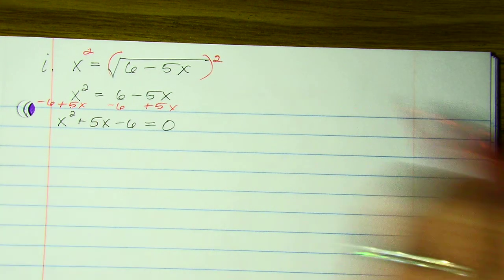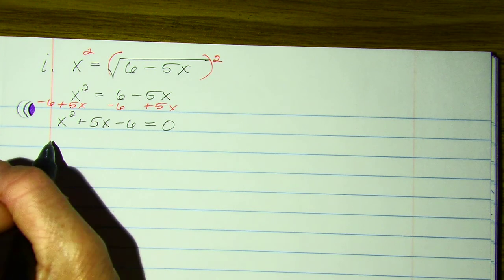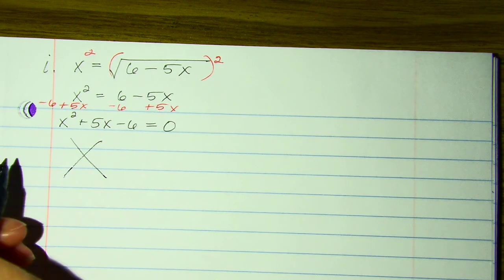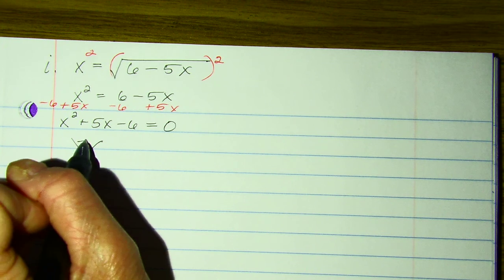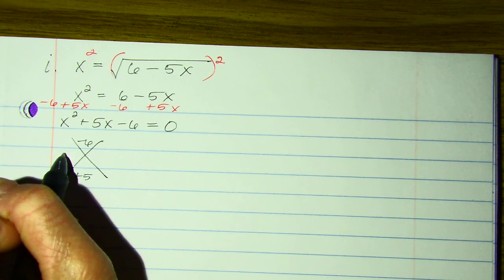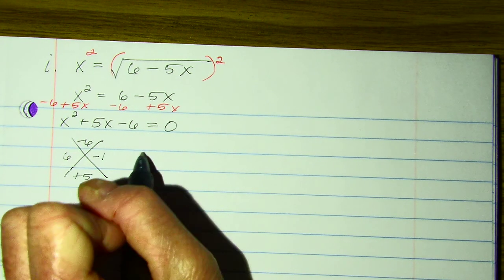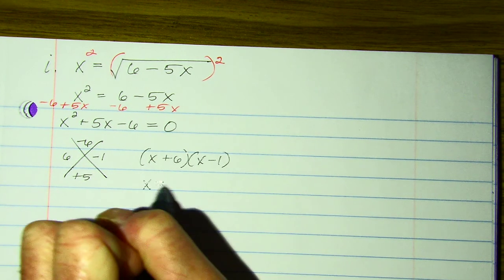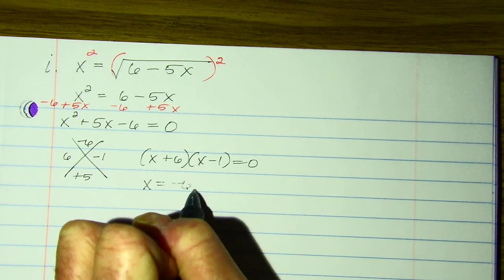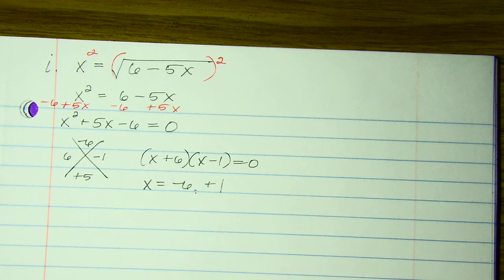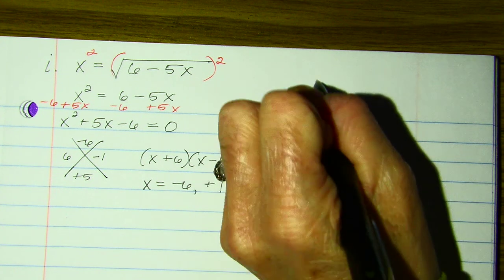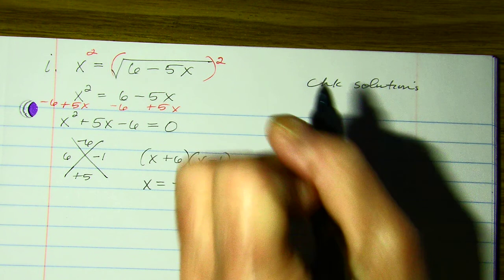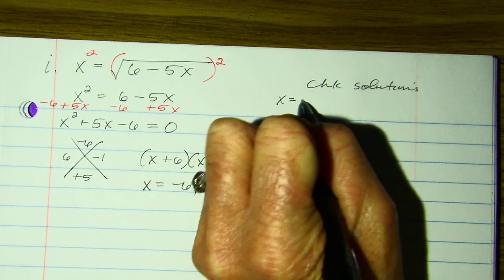Now I'm going to use the quadratic formula to solve this. Or you can factor, it's really up to you. But this is negative 6. This is a positive 5. So 6 and negative 1 are your factors. So x plus 6, x minus 1. So I have two solutions, a negative 6 and a positive 1. But I have to check these. So I'm going to start with x equals negative 6.